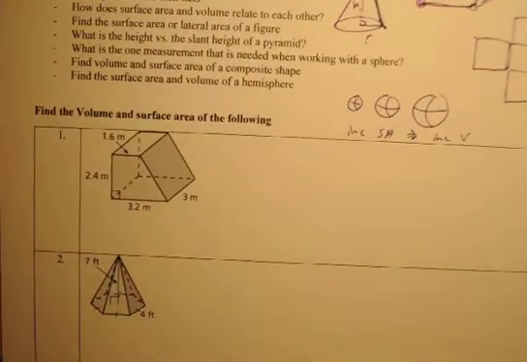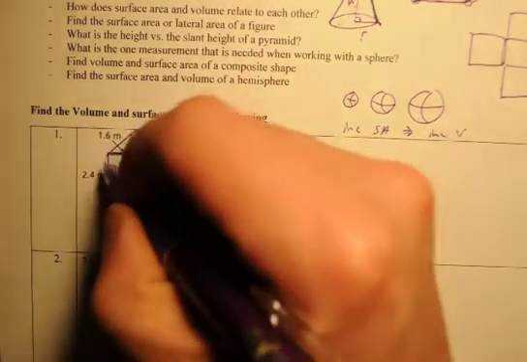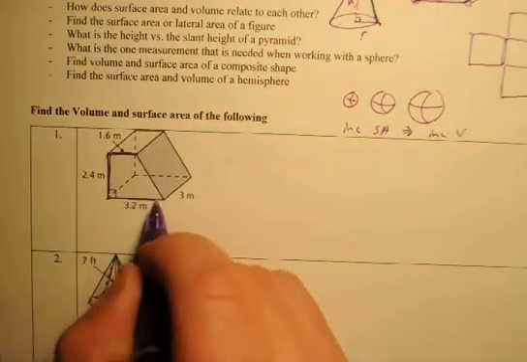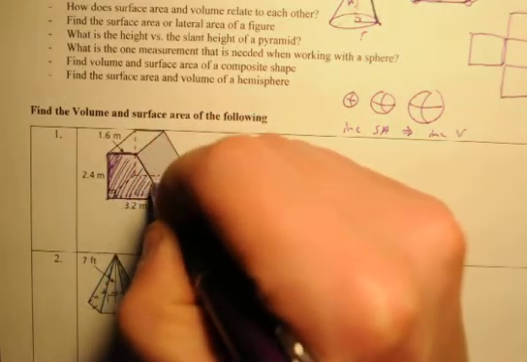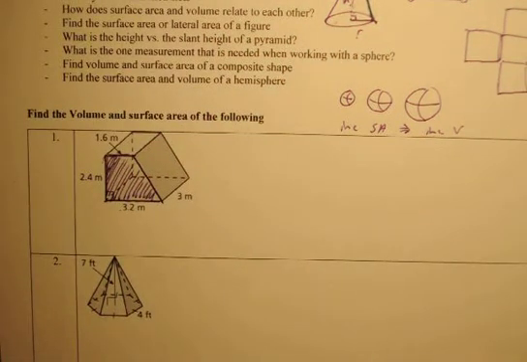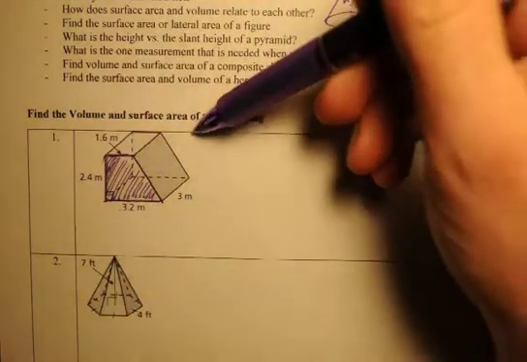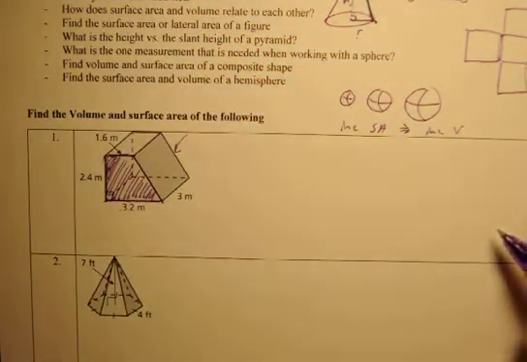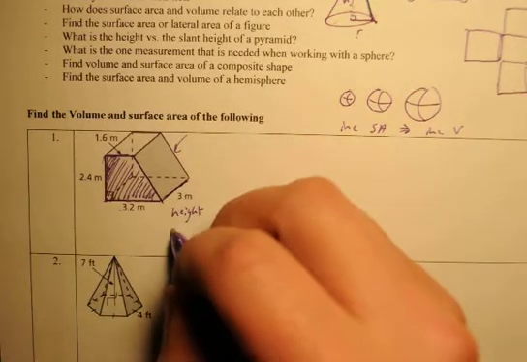Question number 1. This is a trapezoidal prism. And one of the big questions that I have for you here is, what's the height of this prism? I know what you're thinking. You're thinking the height of this prism is 2.4, but that is not how we define height. Height is defined in this scenario as how far this trapezoid is from this back trapezoid. And that would be 3. 3 is the height of the prism.